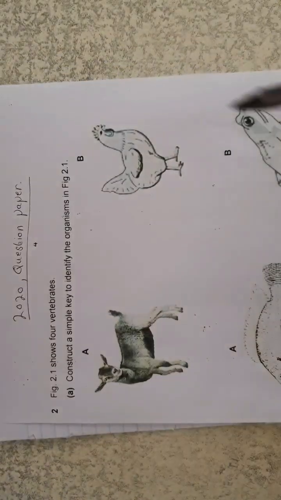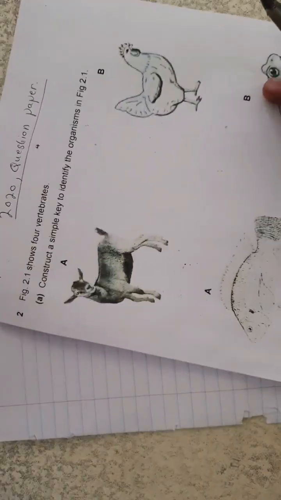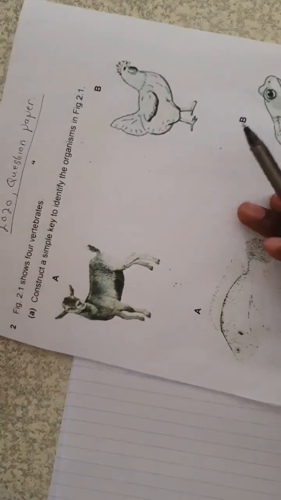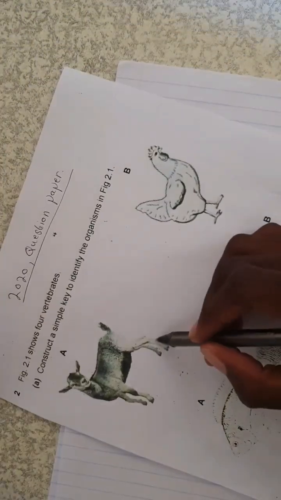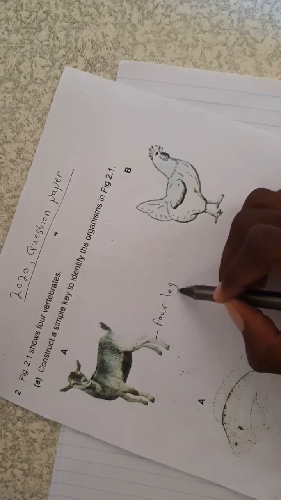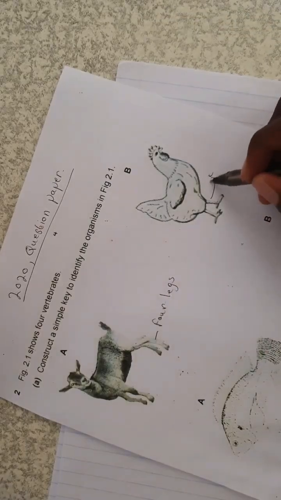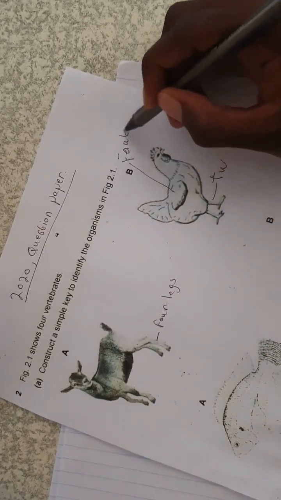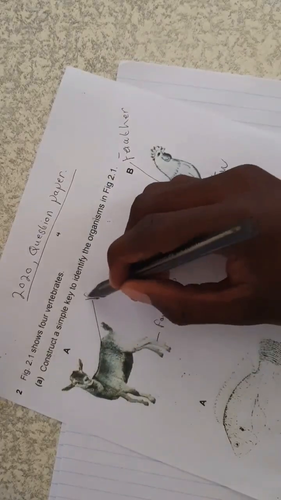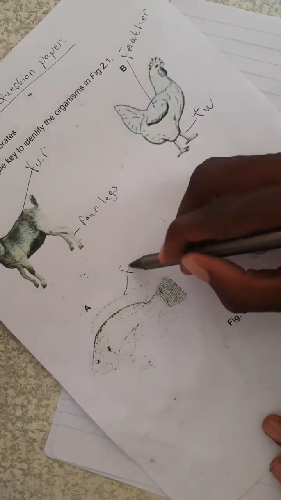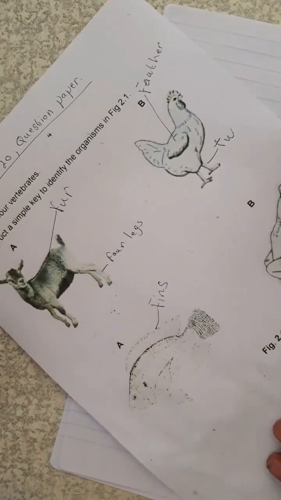Now the very first tip I always give my students is to label. Once you get a dichotomous key in your examination, try to label things that you can see right away. Immediately, what do you see? You can see here you have 4 legs, isn't it? Number of legs here, there are 4. Those are things you can see. You have 2 here. What else? You have feathers. You know a chicken is covered in feathers. This one you have fur. You have fins here. Try to label with a pencil just the things that you can see so far.